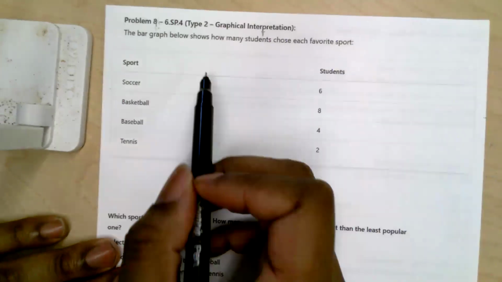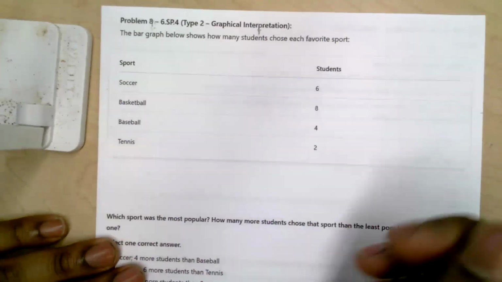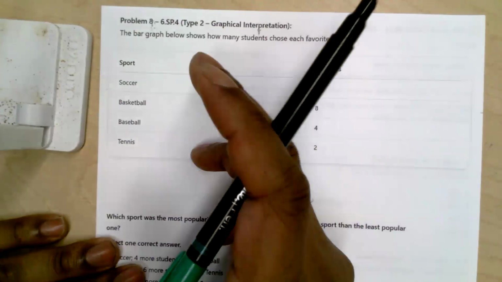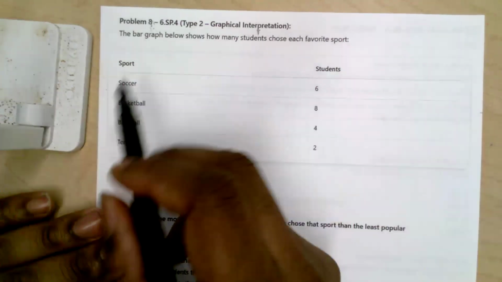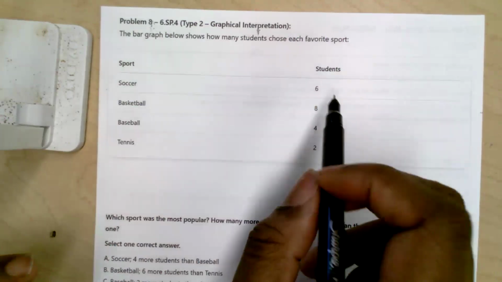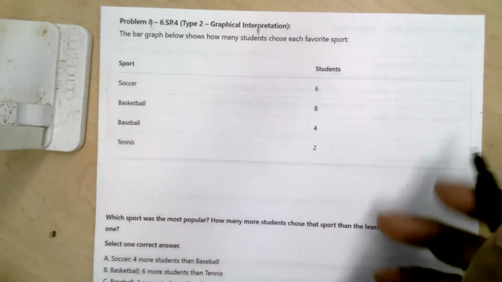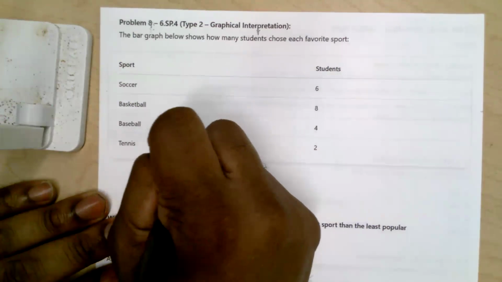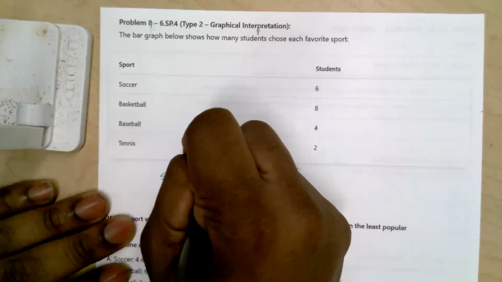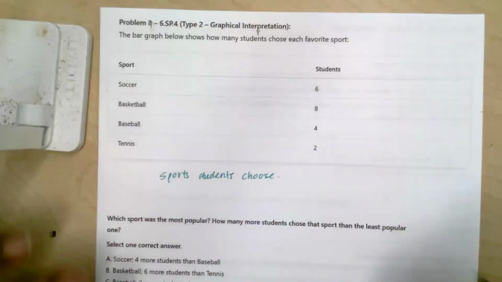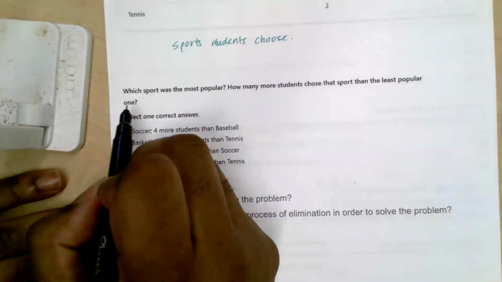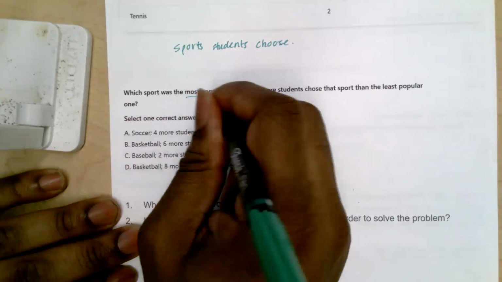The bar graph below, well, this is not a bar graph, right? But this information would represent a bar graph. So the bar graph shows how many students chose each sport. So I can look at this data and say, okay, these are the sports students chose. Which sport was the most popular?